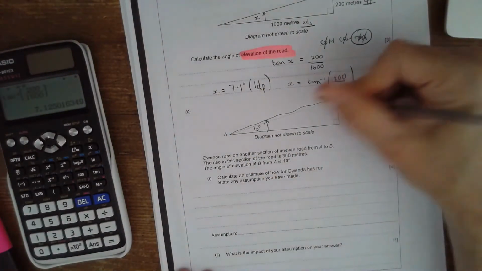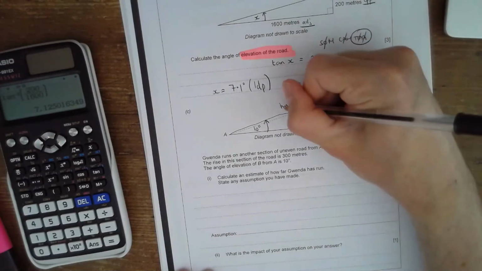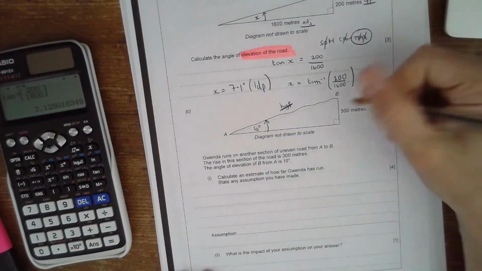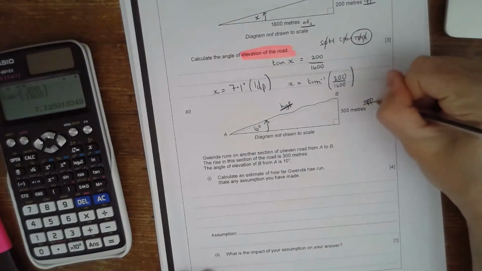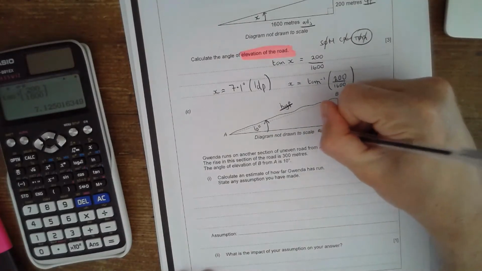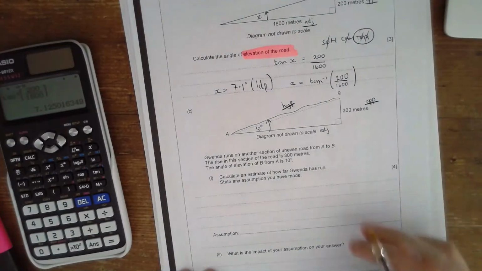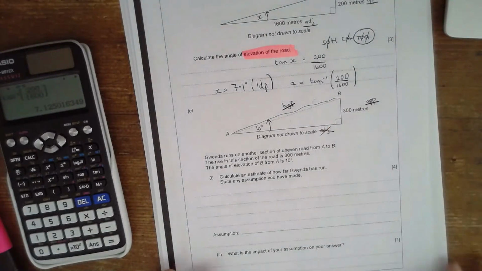Now, she runs here. This is the hypotenuse, effectively, of this triangle. So I'm going to underline that because I want to find it. This is opposite the 10 degrees, and I have it, so I'm going to underline it. The edge, I don't know it, I'm not asked to find it, so I'm not interested in it. Okay, I'm just going to put a cross through it.